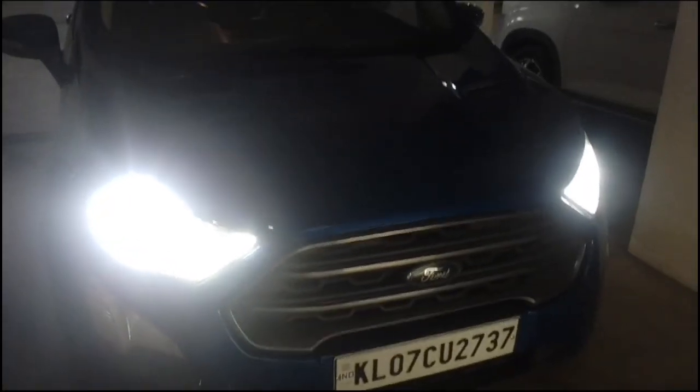So guys, this is for the headlamp. Now the headlamp is on, as well as the parking lamp is on. So I will show step by step. This is the DRL. Only this light will be running. This is for the parking mode.